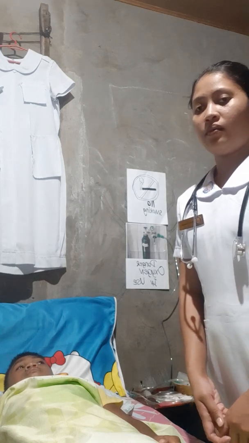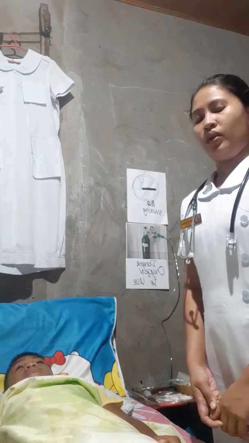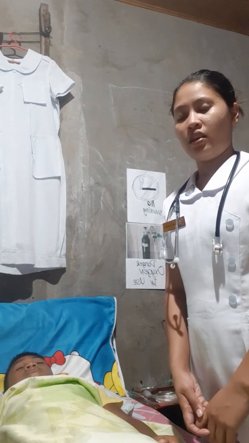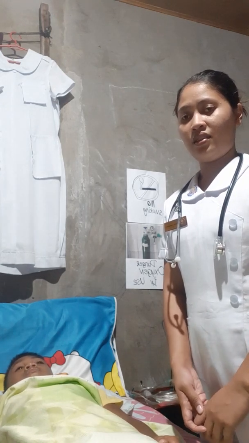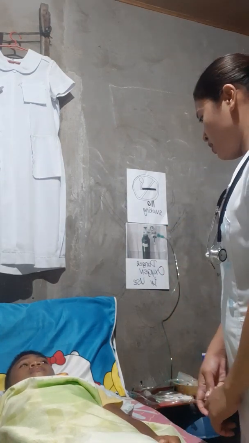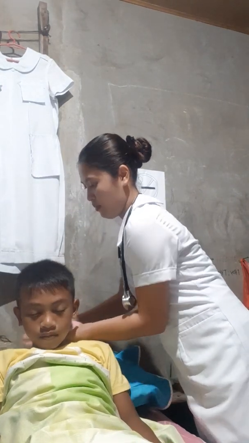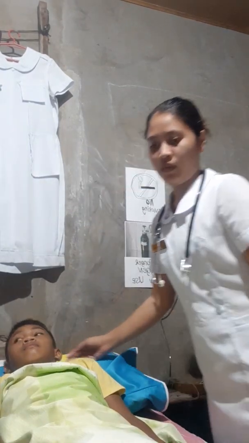Then for planning, assist the client in semi-Fowler's position because it permits easier chest expansion and hence easier breathing. So, excuse me, sir. Can you help yourself up? Please lay down. Thank you.